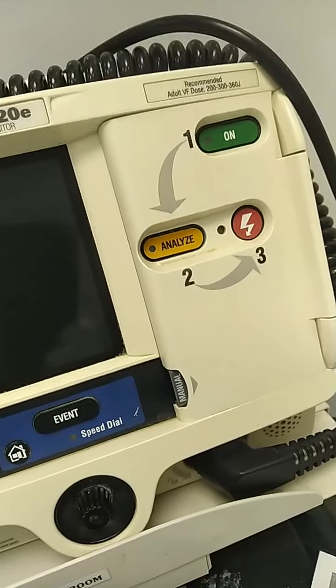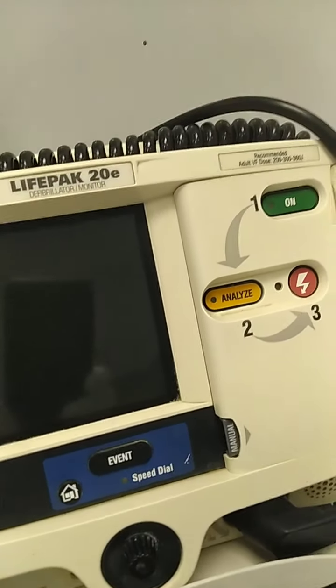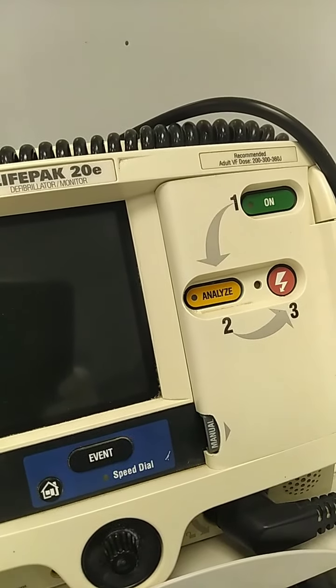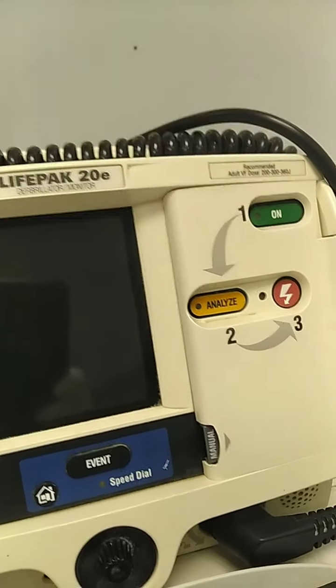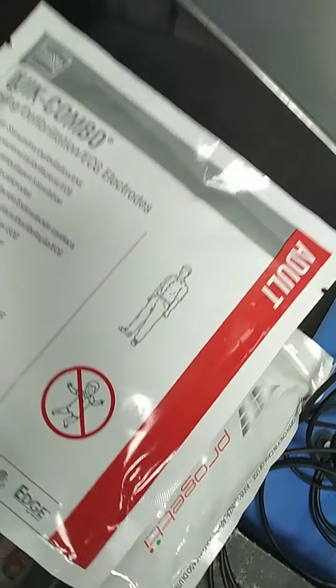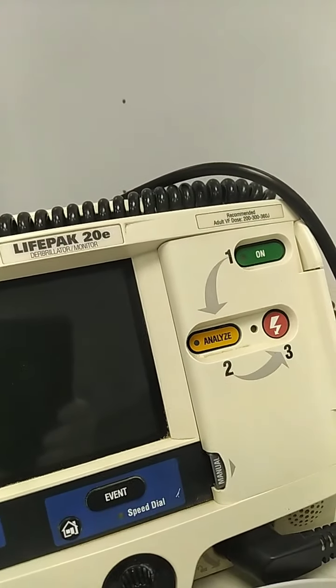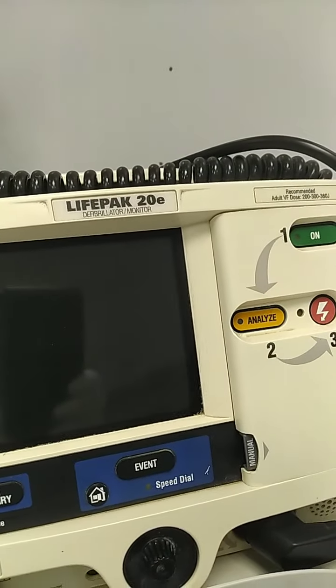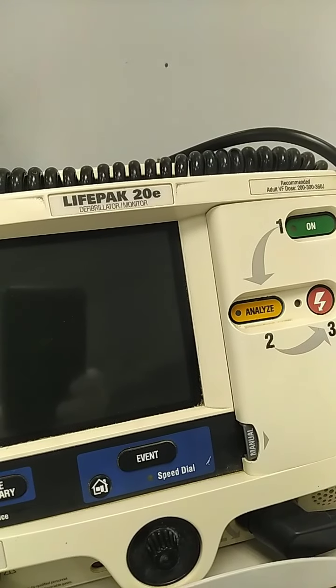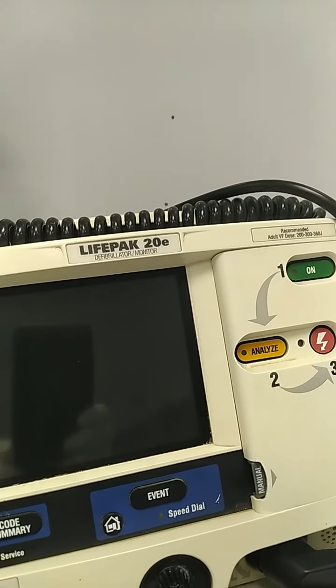In a code situation, we rely on supplies, so please don't remove any of these items, especially the pads, from the crash cart, unless you are using the crash cart for your patient. Now let's go to defibrillation. In defibrillation, communication is the key.